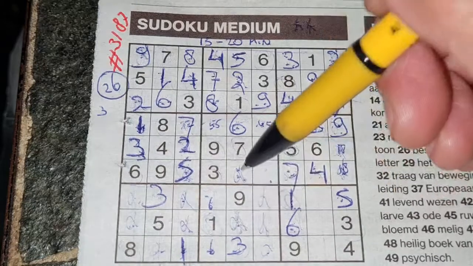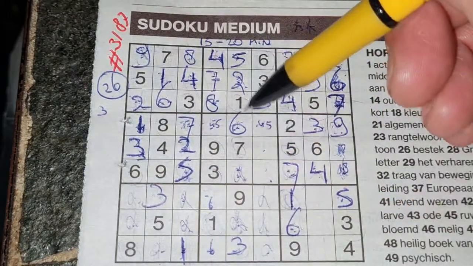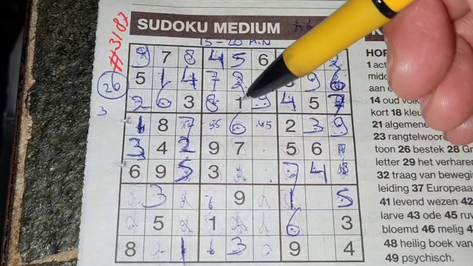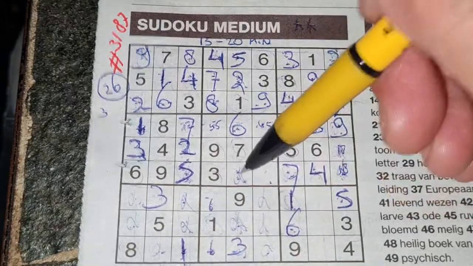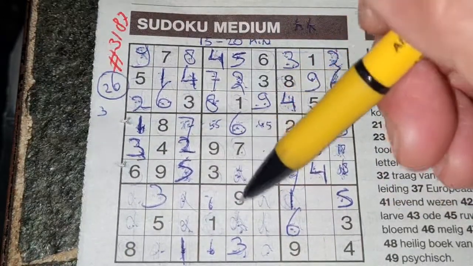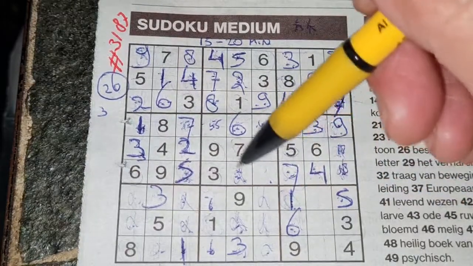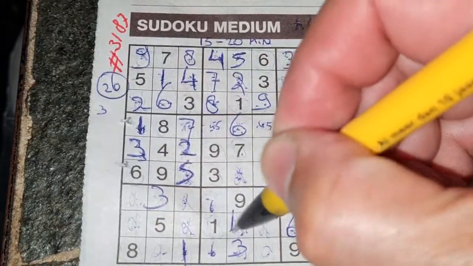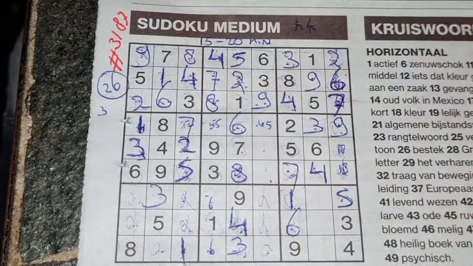2 missing numbers in the middle column. In the middle column, we have here 1, 2, 3, 4 is missing, 5, 6, 7, and 8. 4 and 8. We see here 4, no 4 there. 4 should be here, and 8 goes there.